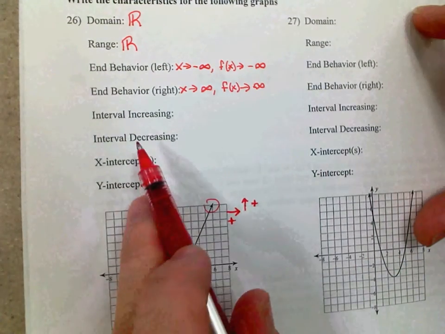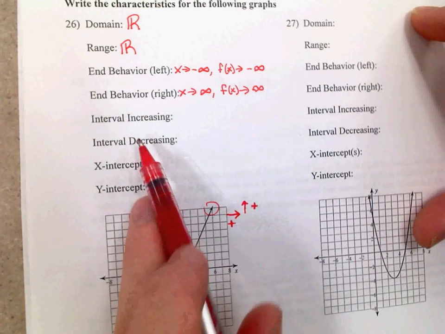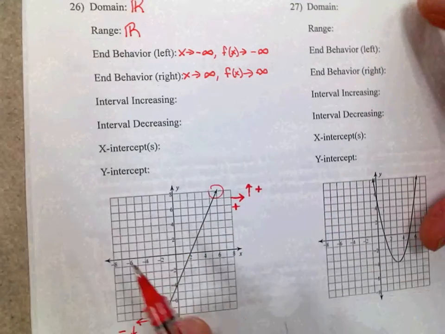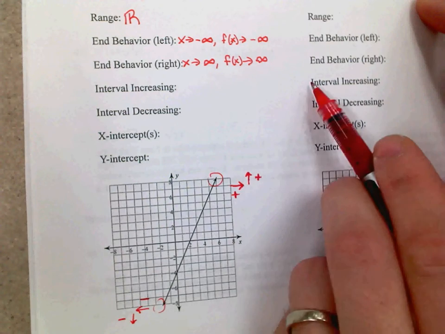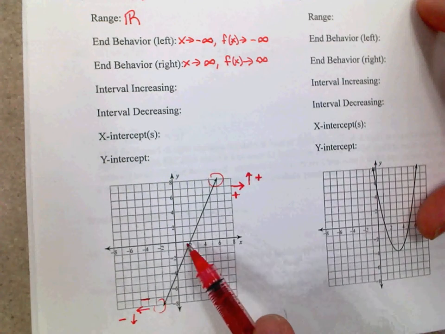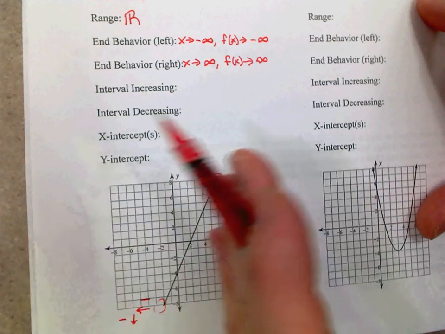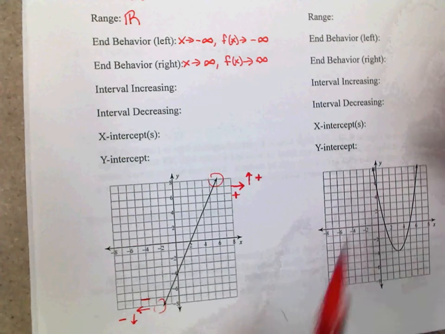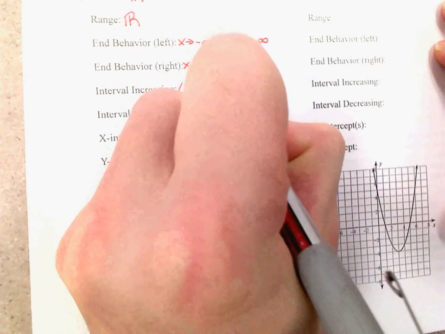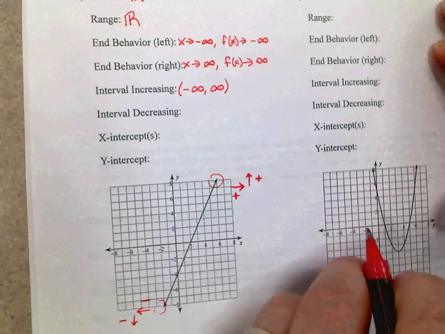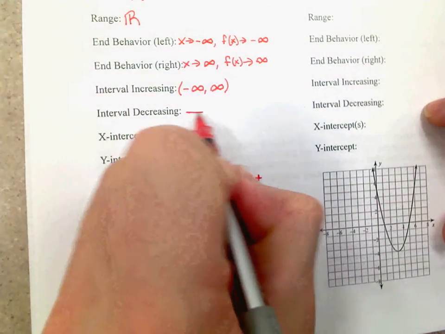Okay, now interval increasing and decreasing. For linear, this part's really simple because if you look at the graph, you read it like a book left to right, it's increasing forever. Okay, don't start in the middle and say, well, it's going down and going up. No, it's increasing forever, left to right like a book. And so, since it's always increasing, we can say that it's increasing from the beginning to the end, from negative infinity to positive infinity. It isn't decreasing.